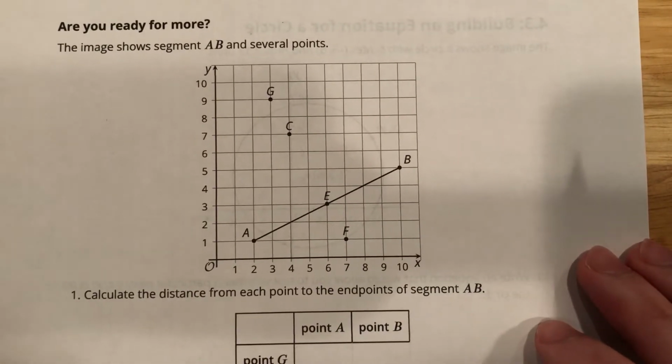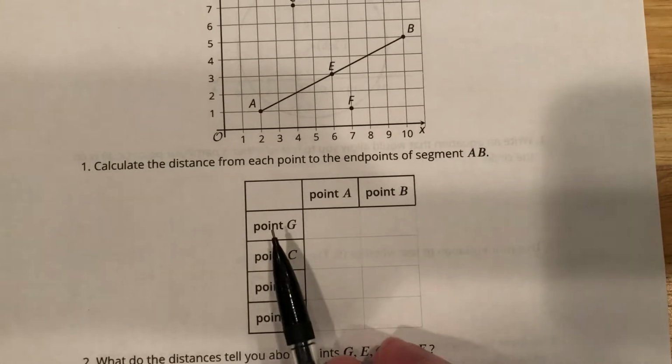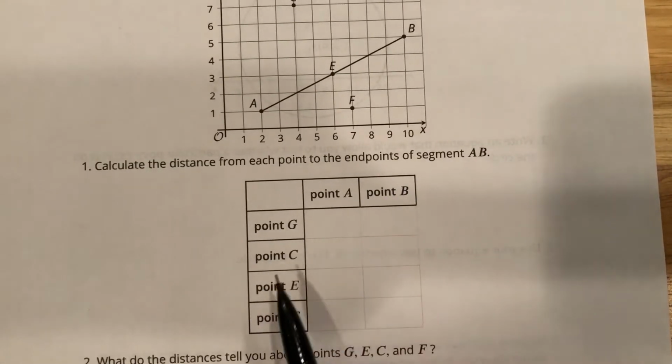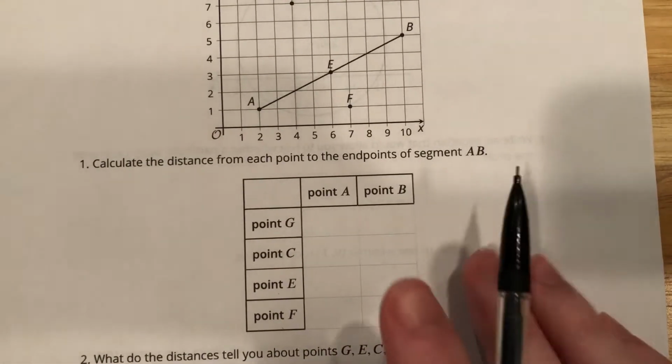Are you ready for more? The image shows segment AB and several points. Calculate the distance from each point to the endpoints of segment AB. So we have to find the distance from point G to points A and B, C to A and B, E to A and B, F to A and B.